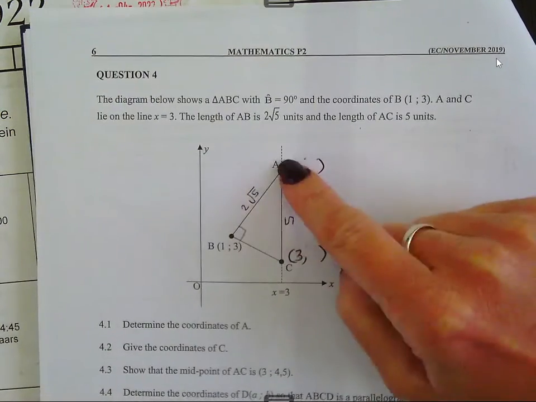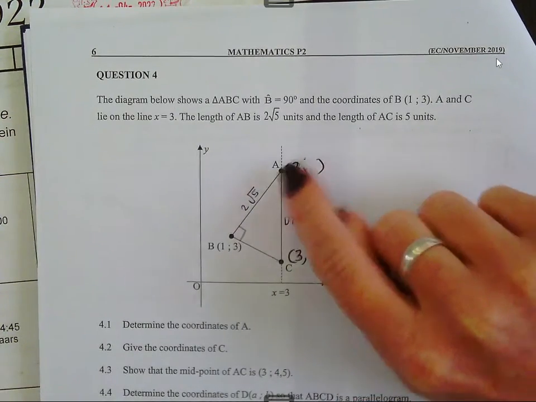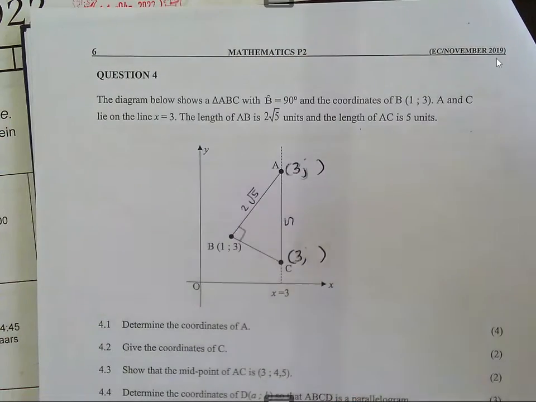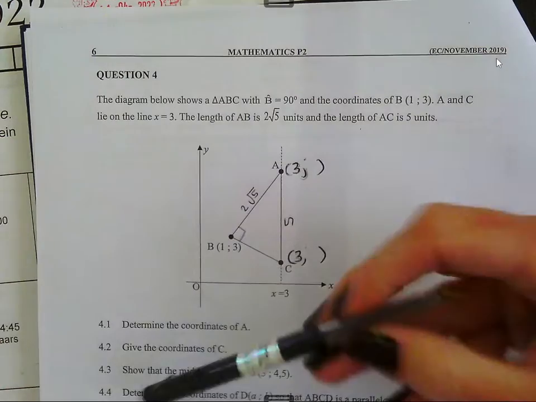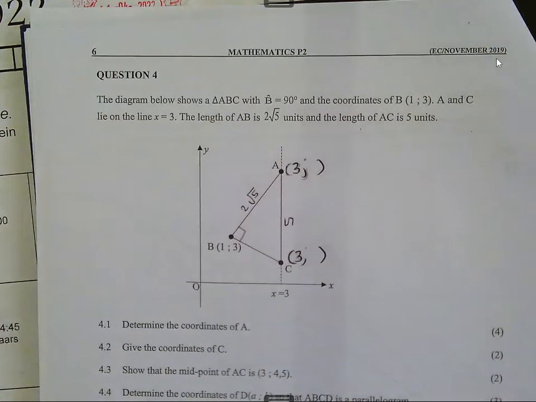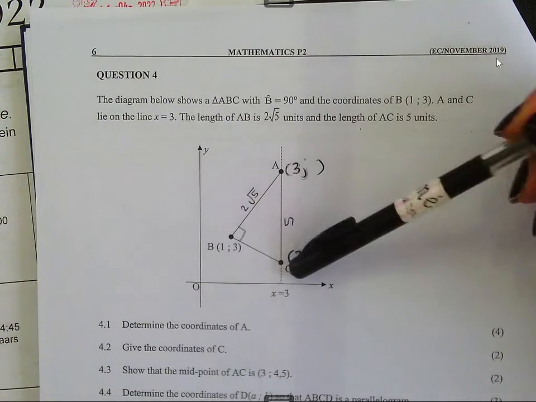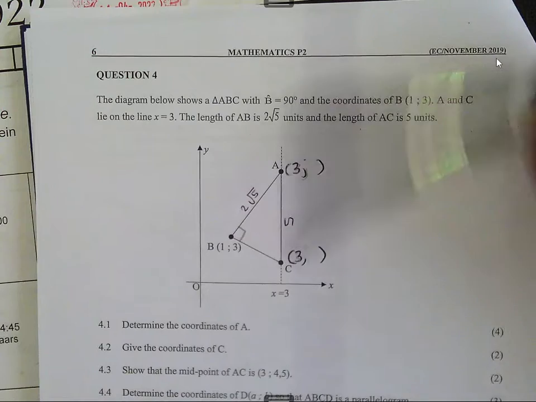The x's are the same. I'm telling you A is 12. They are saying this distance is 5. What is that one going to be? 12 minus 5, which is 7. Does that make sense? Okay. So you can do that one. Show that the midpoint of AC is (3; 4,5). Can you calculate the midpoint? Yes. So you have the coordinates of A, you have the coordinates of C. Show that the midpoint is (3; 4,5).